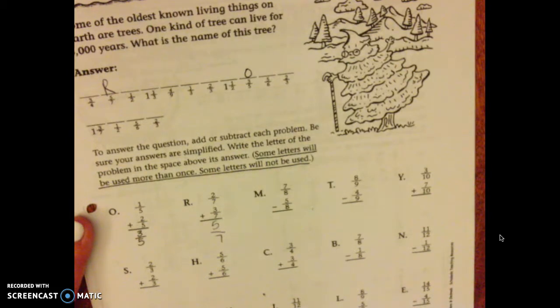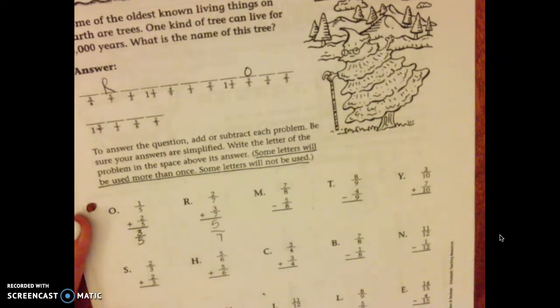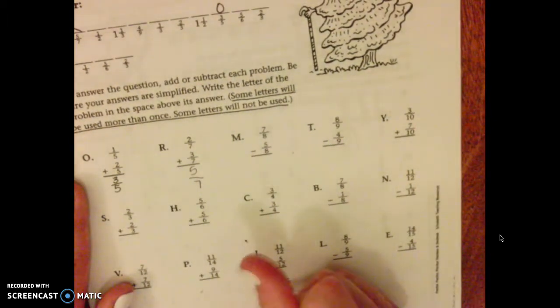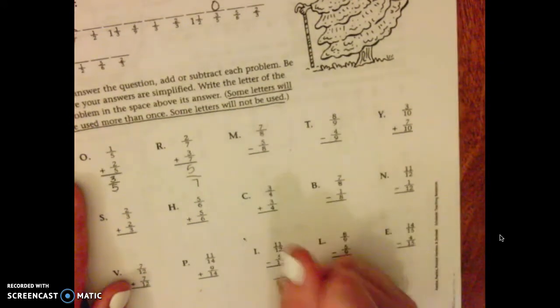Let's skip to, sorry, I'm looking for one that needs to be simplified. Okay, let's look at I down here. It says 11/12 minus 5/12. So my denominator stays the same. It's going to be 12ths, and 11 minus 5 is 6.